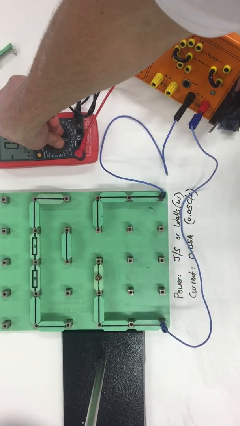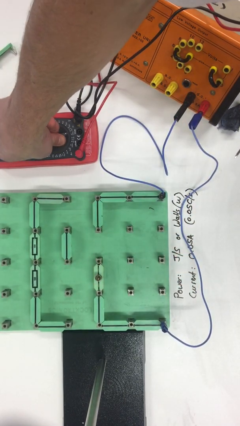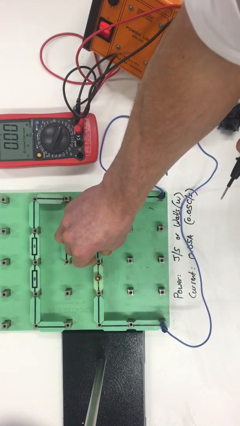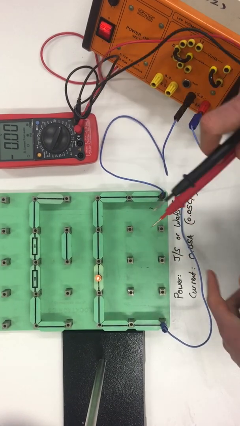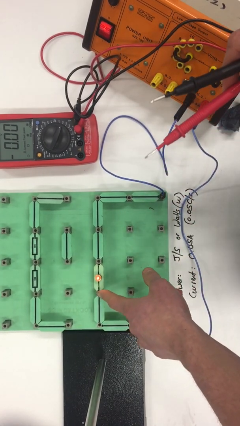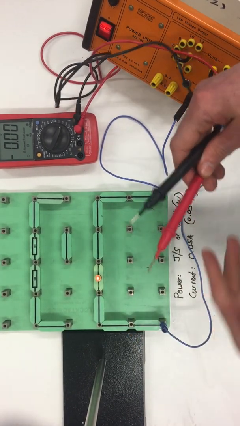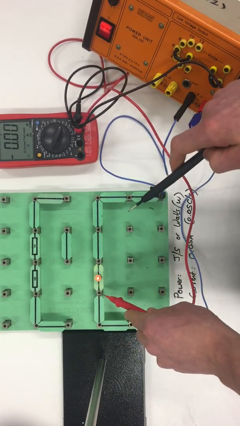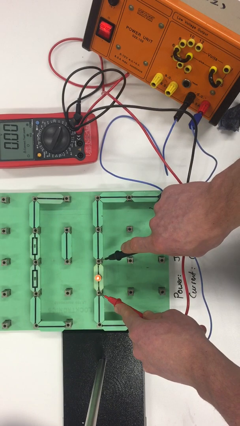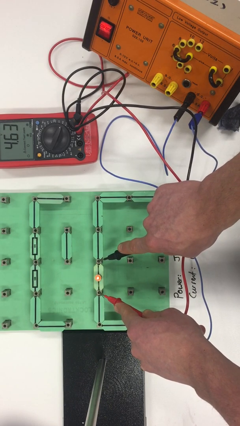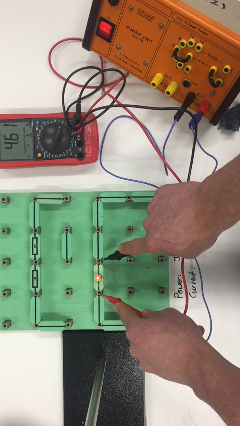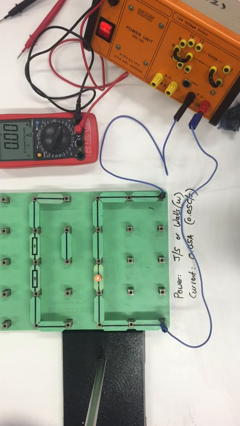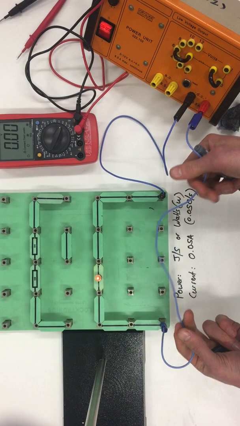Now let's measure the potential difference across that component. So I have to reconnect the circuit. I want to know how much energy is transferred as that amount of current flows through the lamp, which is where the energy is transferred. To do that, I measure the voltage by comparing the energy of the charged particles on either side of the lamp. And I can see it's coming up at 4.6 volts. That's the change in the energy of the charged particles as they go through the lamp.